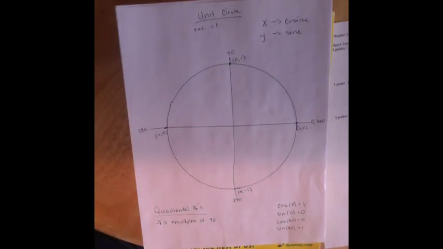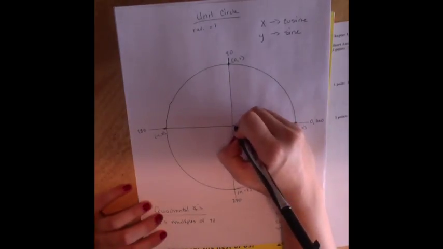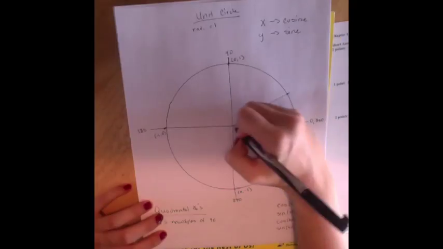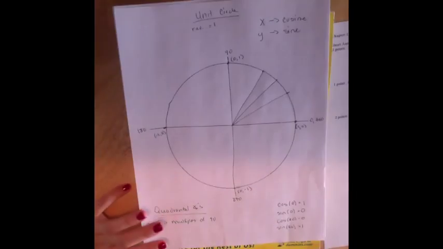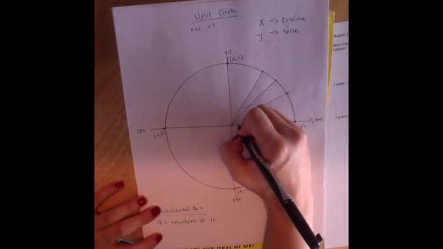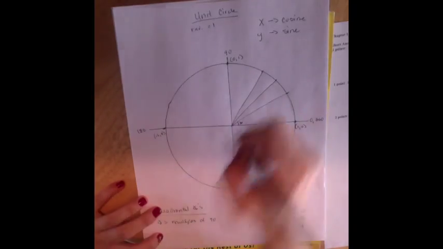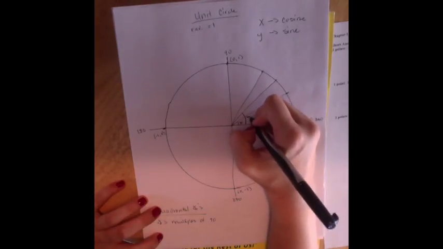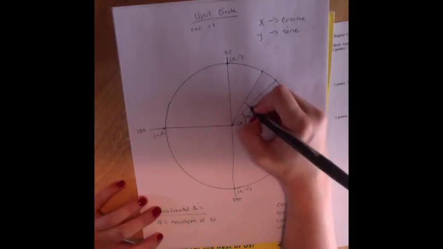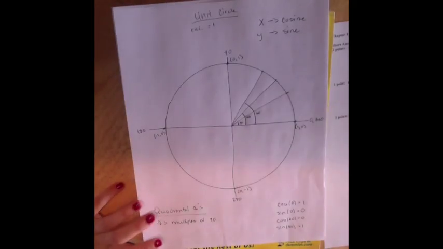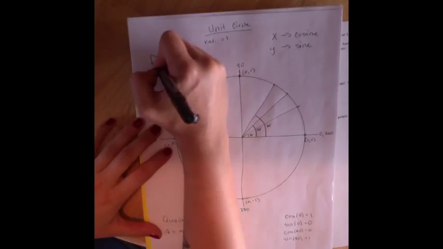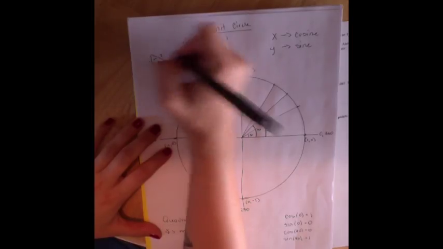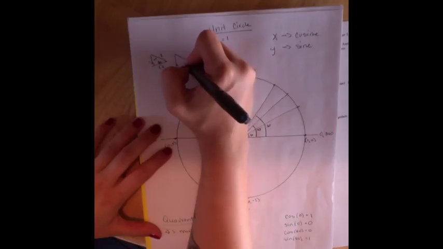Now, the other parts of the unit circle, okay, we have 3 different segments in each quadrant, here, here, and here. And they relate to degrees. This first one here is 30 degrees. This second one is 45 degrees. And this third one is 60 degrees. Now, the really cool thing about these is they all relate to our 30, 60, 90 triangles and our 45, 45, 90 triangles.